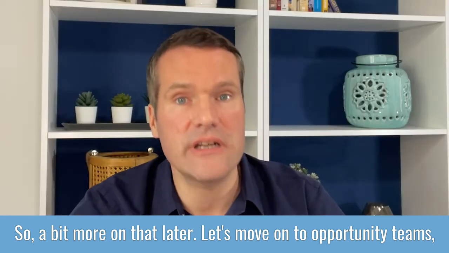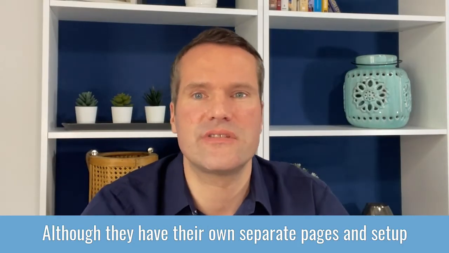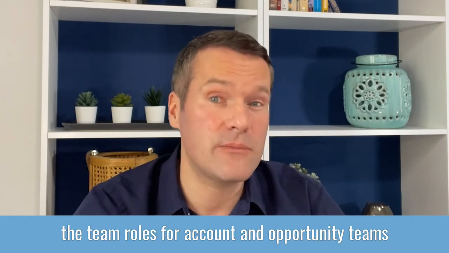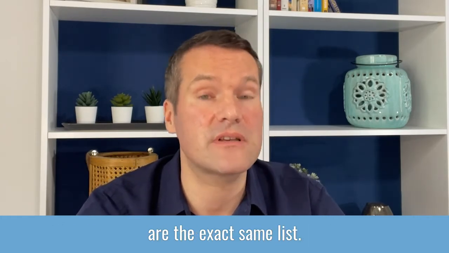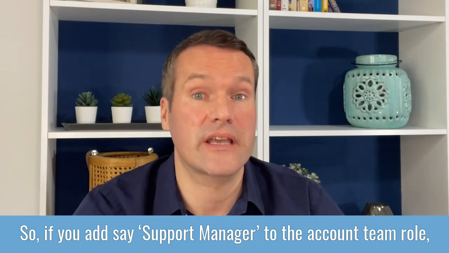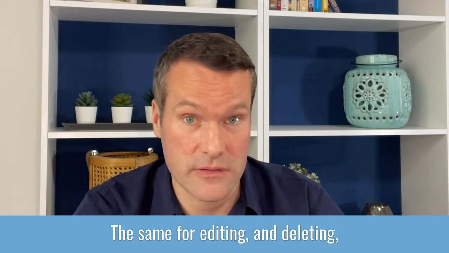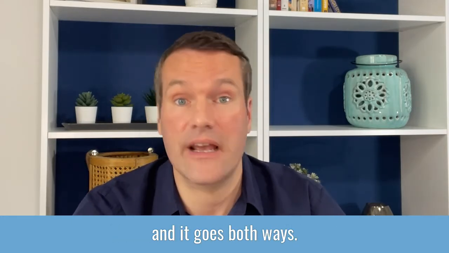Let's move on to opportunity teams, very similar to account teams. Now, although they have their own separate pages and setup, the team roles for account and opportunity teams are the exact same list. So if you add, say, support manager to the account team role, it will appear as an option on the opportunity team roles. And same for editing and deleting, and it goes both ways.